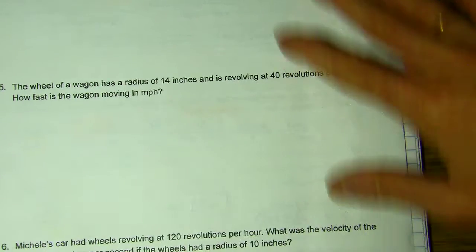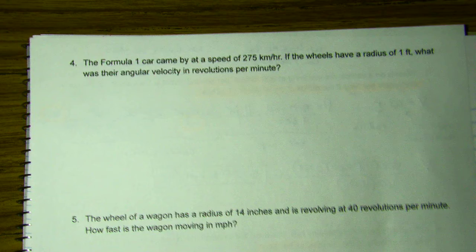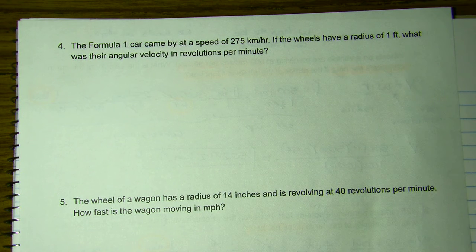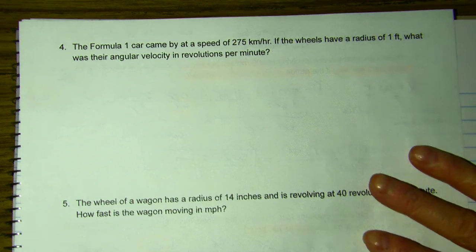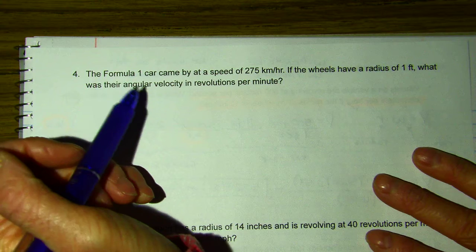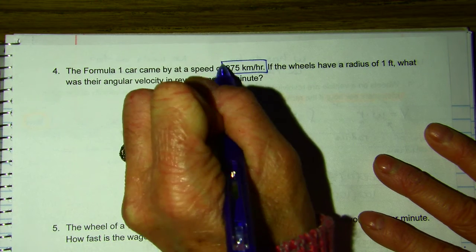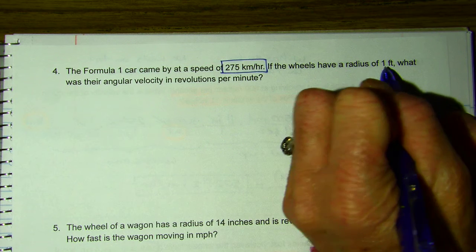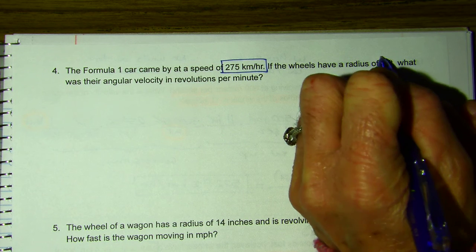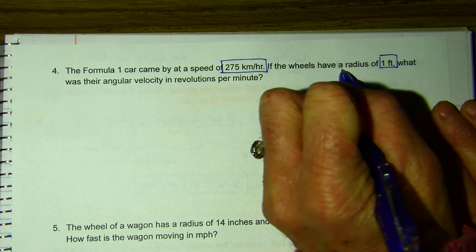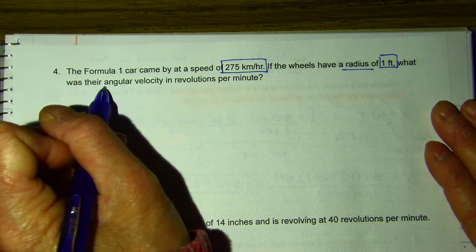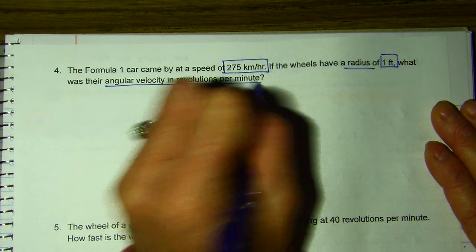I'm going to do 3 more with you, and then that'll complete this section. I know that's a lot, but then you can use this to complete homework. So the Formula 1 car came by at a speed of 275 kilometers per hour. It's really fast. The wheels are very large in Formula 1. The radius is 1 foot. What was their angular velocity in revolutions per minute?